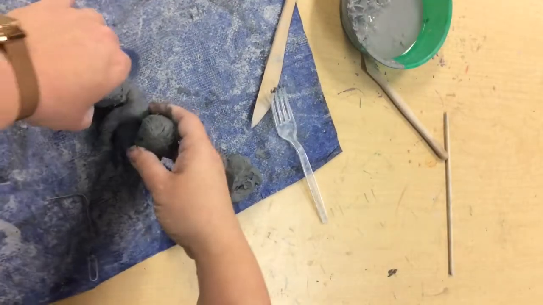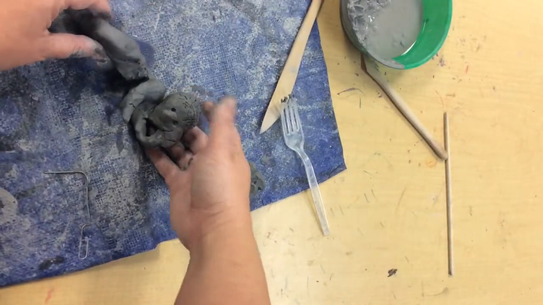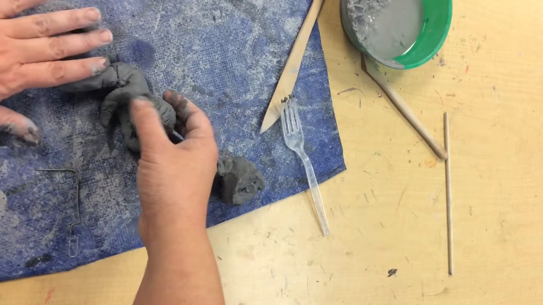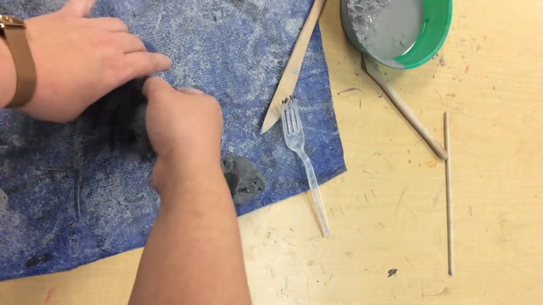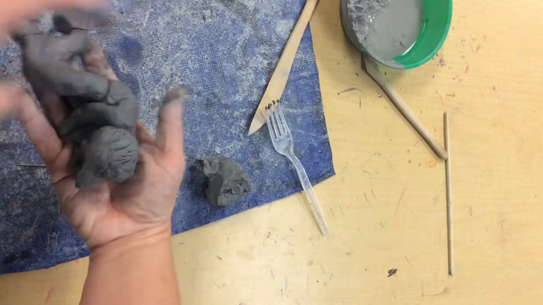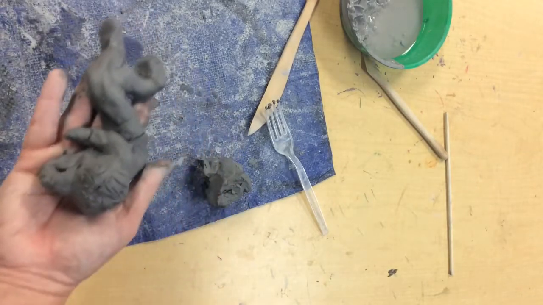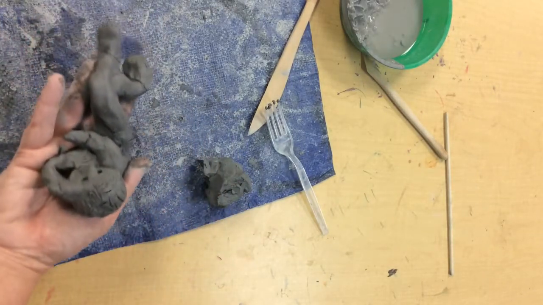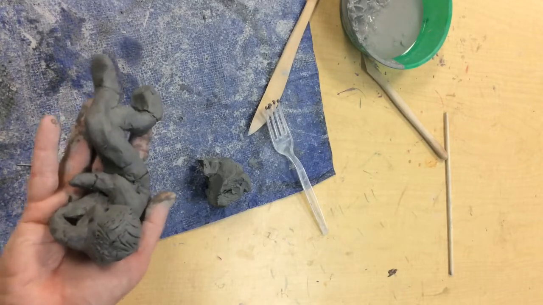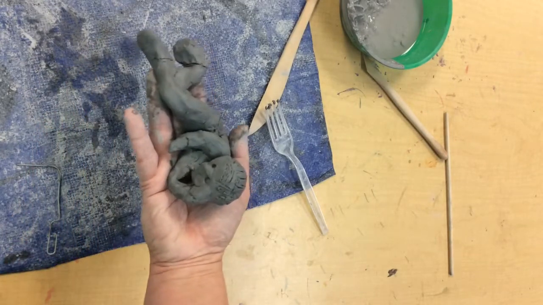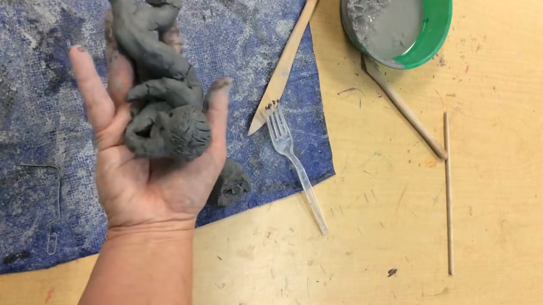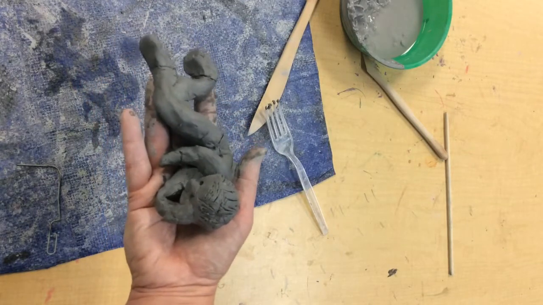All right, friends, here is my completed Sculptures That Tell a Story project. My friend is laying down and listening to a story. I am going to put him back to dry, and then he will go on a little journey through the kiln and we will paint them when they are done. I can't wait to see what story you tell with your sculpture today. Let's get started.